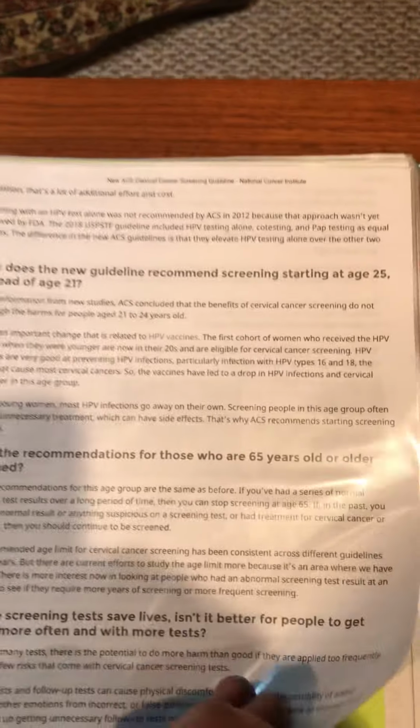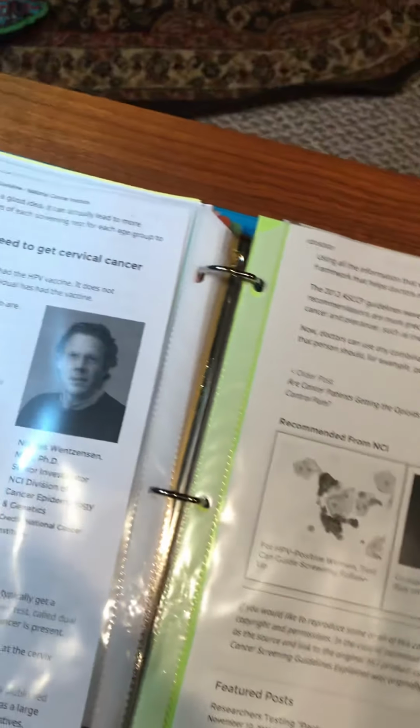So I have that. I wonder if this is better. I don't know. What else? That's just a nothing page.